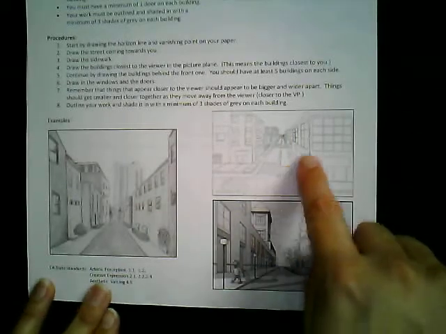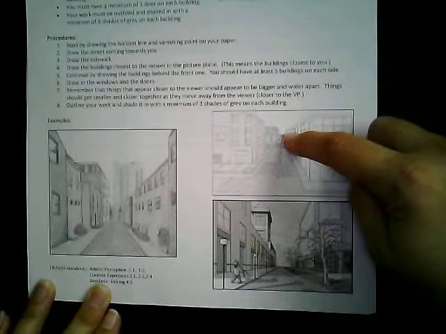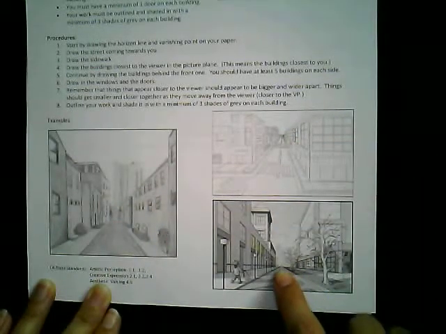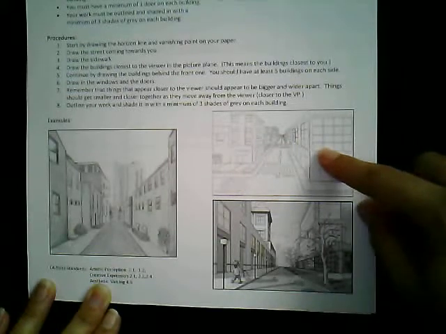If you want your city to look more like this, then you know to put your horizon line up high. If you want your city to look like this or like this one, then you know to put it down low. Right? Now on this picture right here, can you guys tell me what the eye level is?